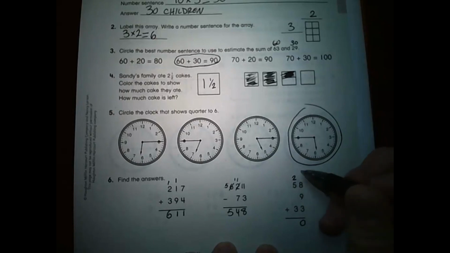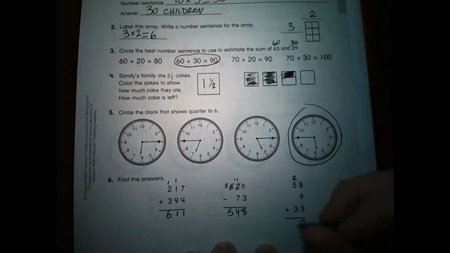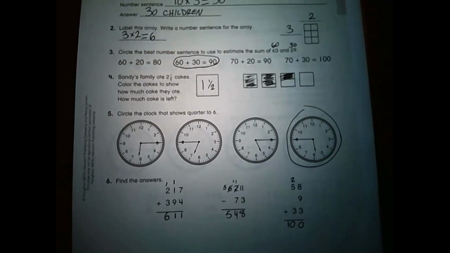So now we've got our 8 here. What's 8 plus 2? 8 plus 2 is 10. We're going to write our 10 here because there's no other numbers to add. So now we know that 58 plus 9 plus 33 is 100 even. Boom.